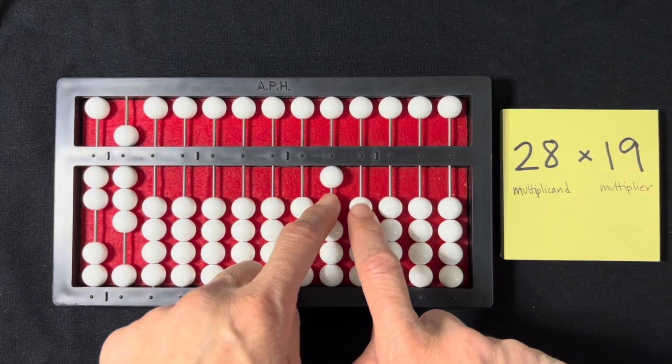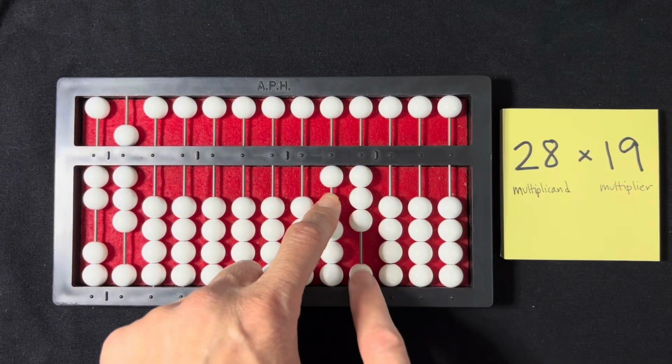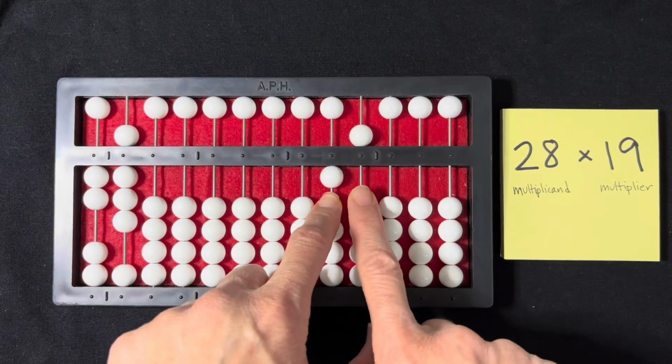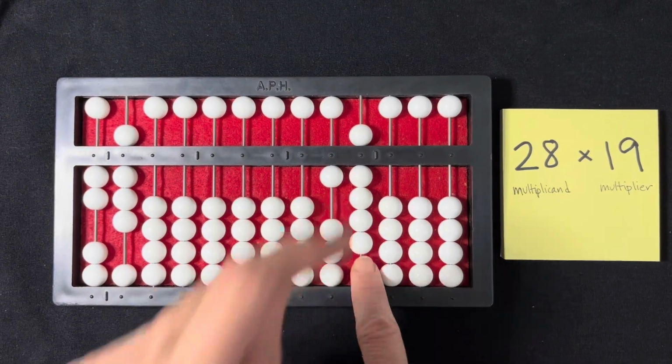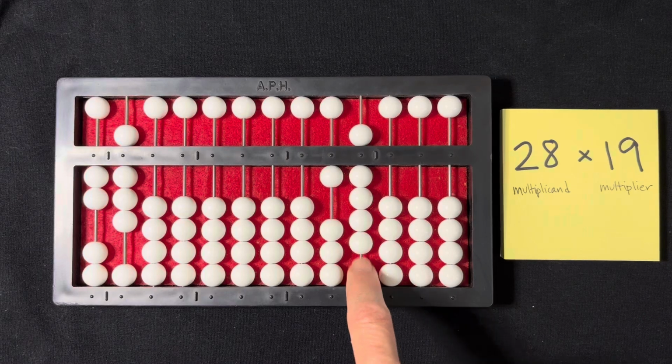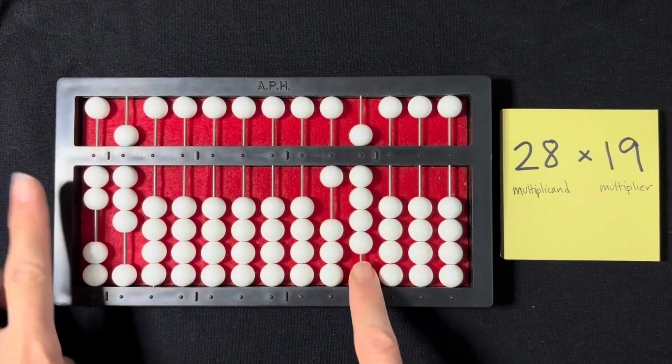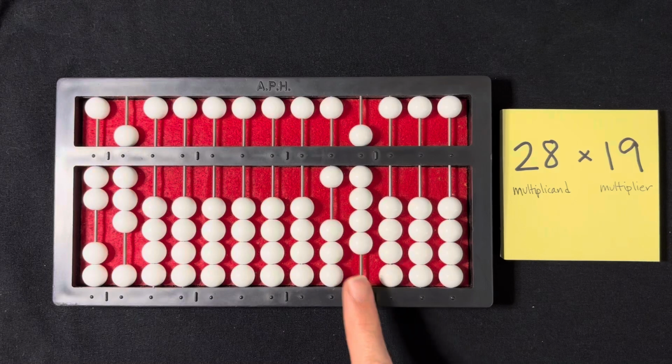And so I'm going to have another 4, 5 exchange here. 1, 2, 3, 4, 5, 6, 7, 8, 9. Remember that when you're using the counting method, you want to be counting each bead as you push it up towards the counting bar. Okay, so I've written my multiplicand and my multiplier on my abacus.